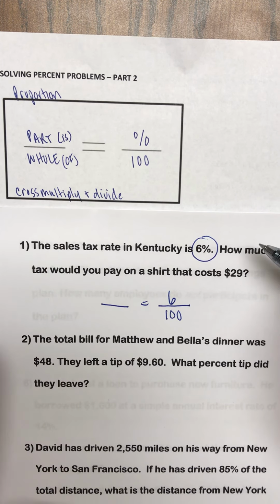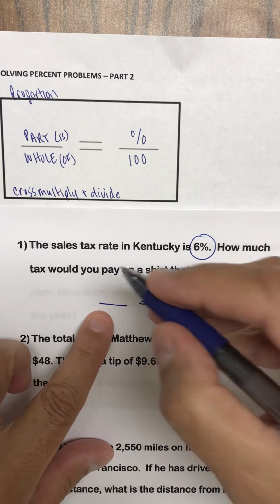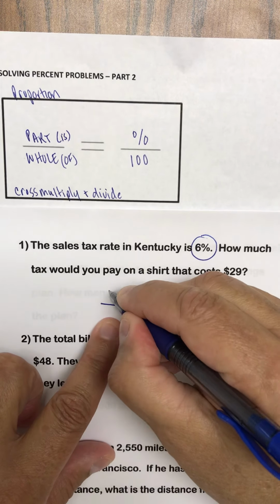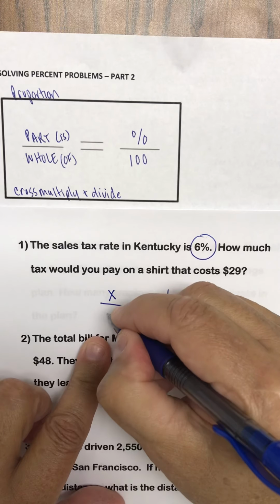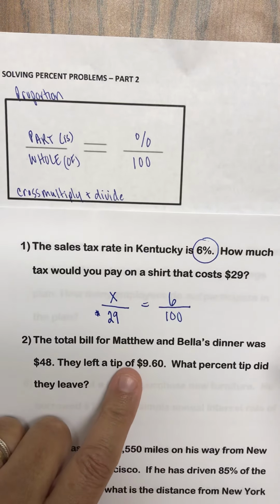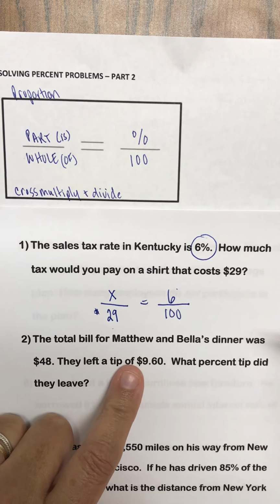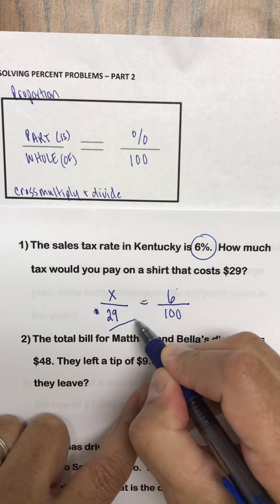We're looking for a part of the cost of a shirt, the part that is the tax rate. So the part is going to go on the top. We don't know that. We're going to solve for that. So that's X. And the whole cost of the shirt is $29. So we're going to fill that in. Now we've got 3 filled in, and we cross multiply and divide to find out what X equals.